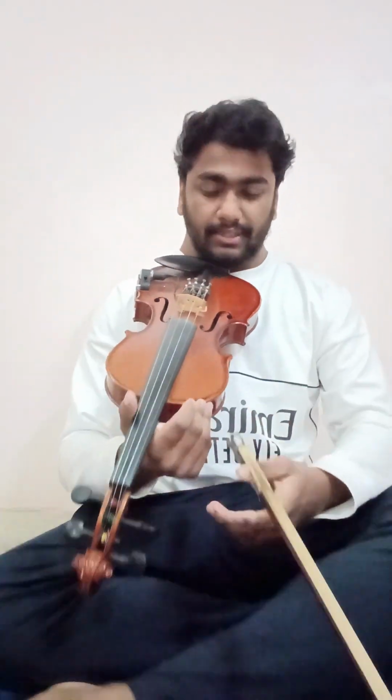So this was an example of the Swarjati that we have to learn. Now, Varnam and Kirtanams. Varnam and Kirtanam is a very prominent and a very major lesson that we have to learn in Carnatic music.